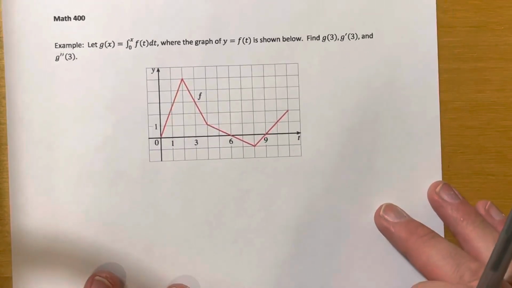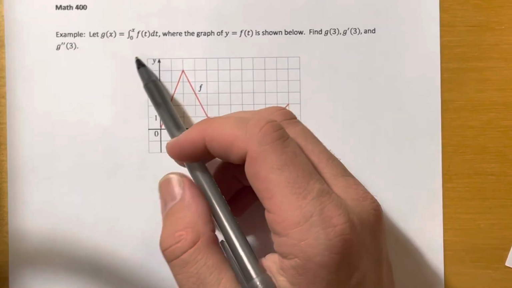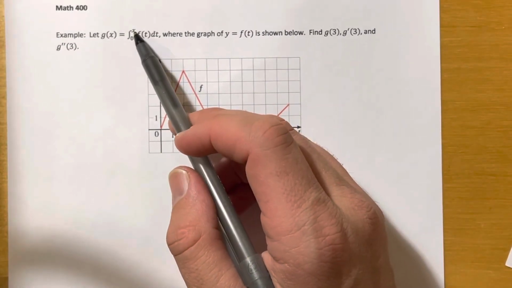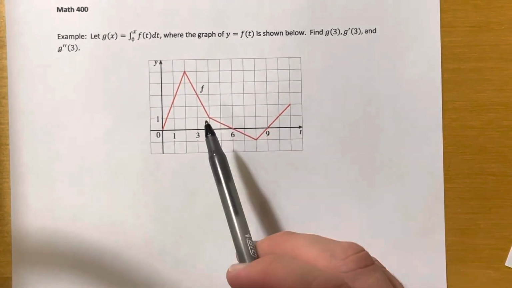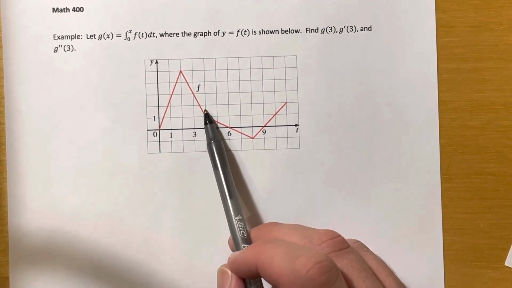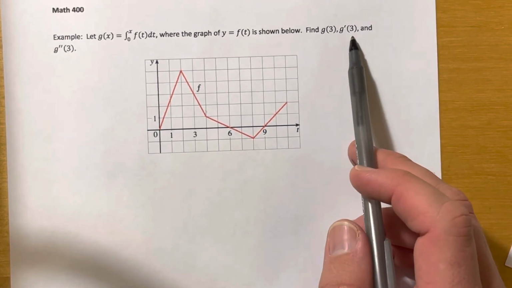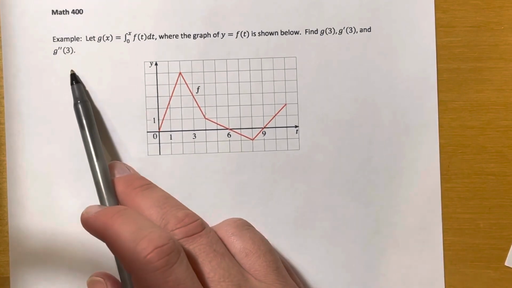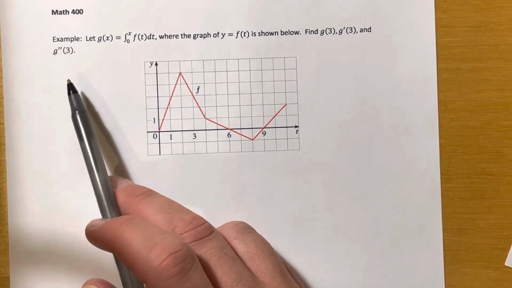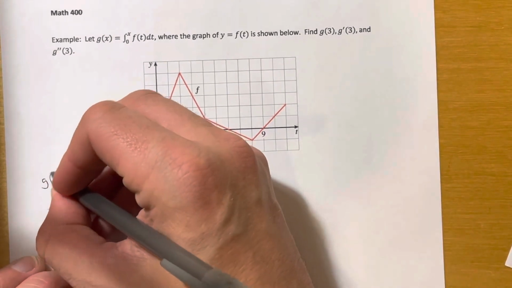All right. One last kind of fun example, I think, is this one. We're going to define g of x as an integral defined function again. It's going to be the integral from 0 to x of f of t dt, where the graph of f, the integrand, is shown down here. We want to evaluate 3 things: g of 3, g prime of 3, and g double prime of 3. So let's start with g of 3. What is g of 3 equal to?